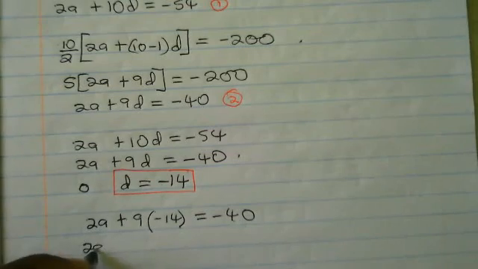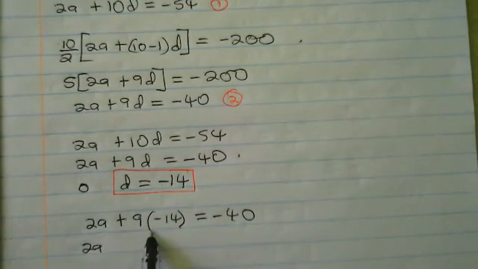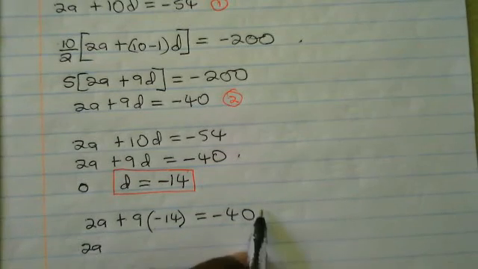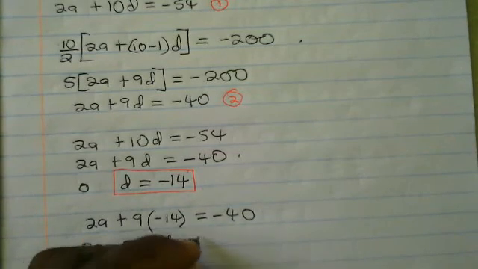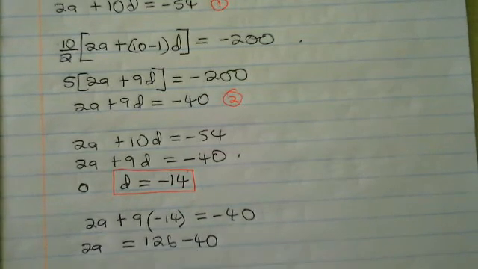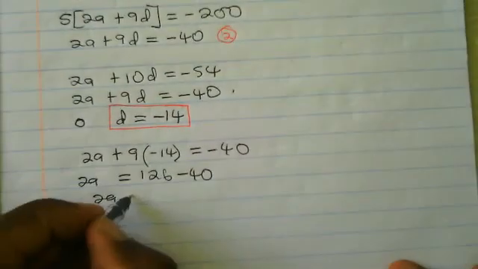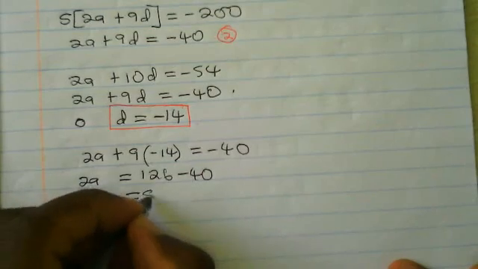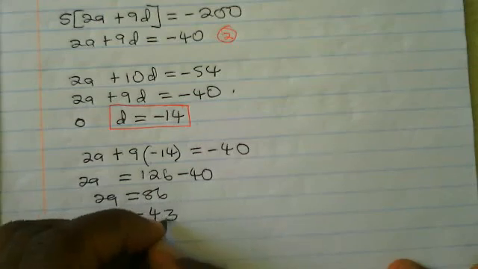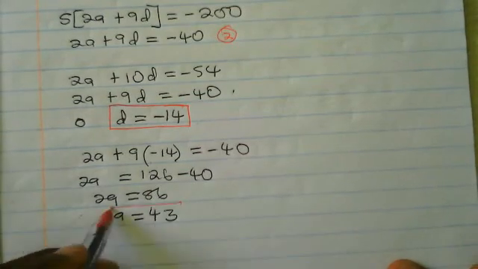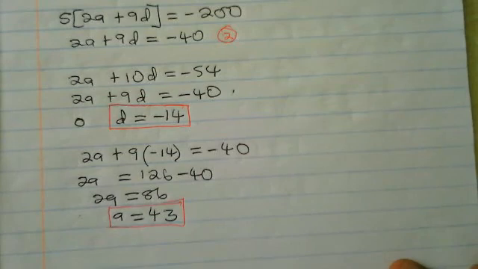And then 2a, this is negative 126, it goes to the other side, it becomes positive, so 2a is equal to 126 minus 40, and your 2a then should be equal to 86, and your a is equal to 43. So we now have the value of a and the value of d.